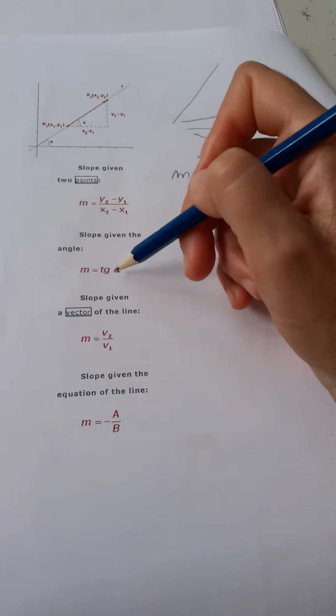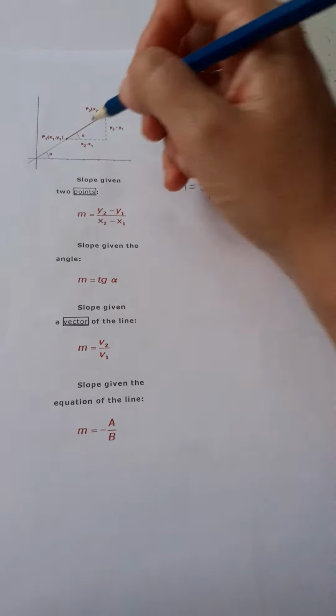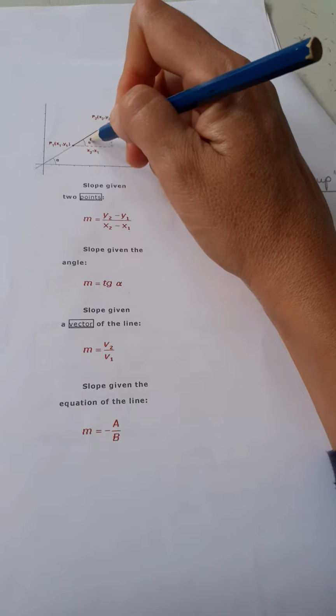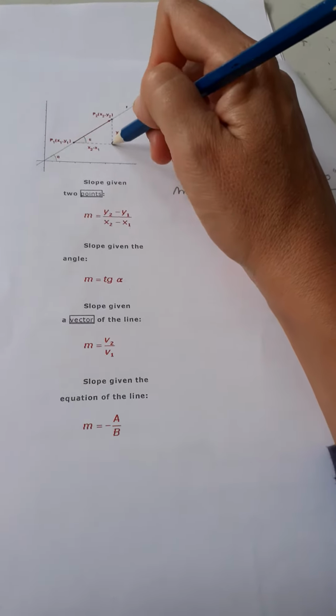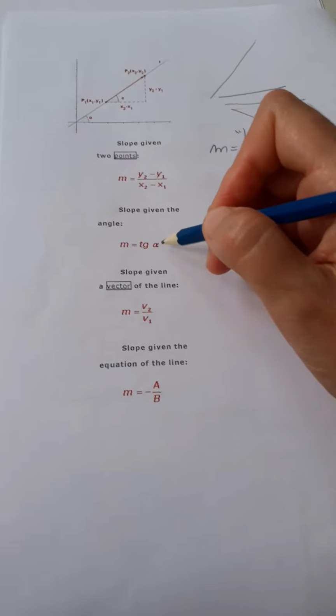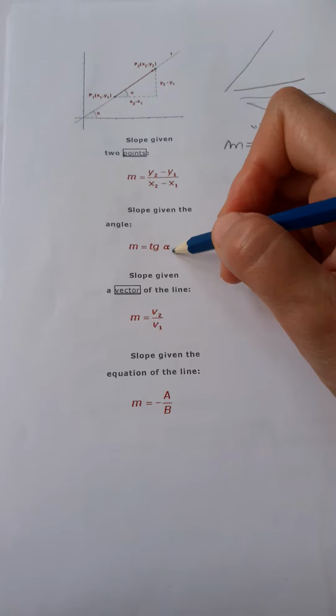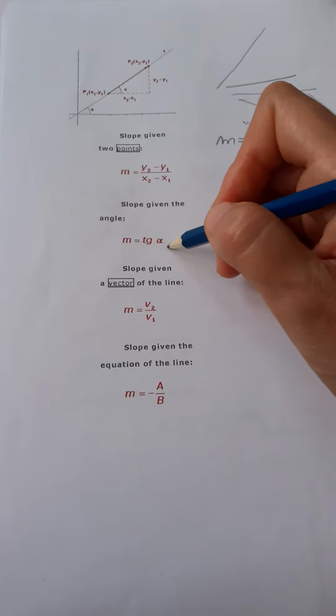All right. And remember from trigonometry that if this is the angle alpha and we divide the opposite side over the adjacent side, we obtain the tangent. So another way to calculate the slope is by the tangent of the angle. That is exactly the same.